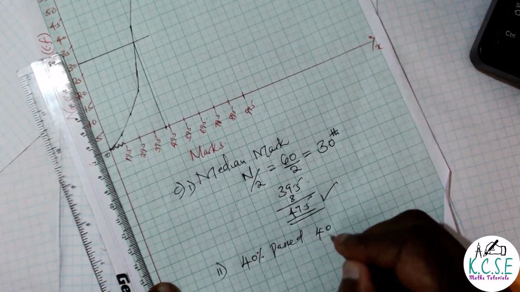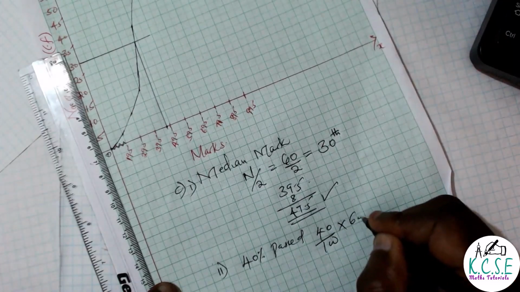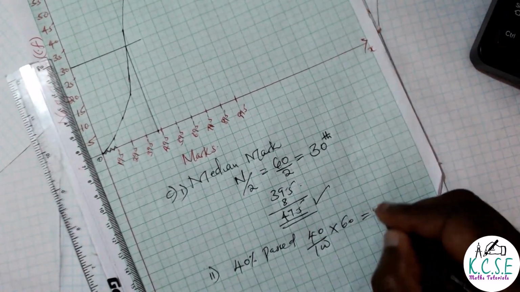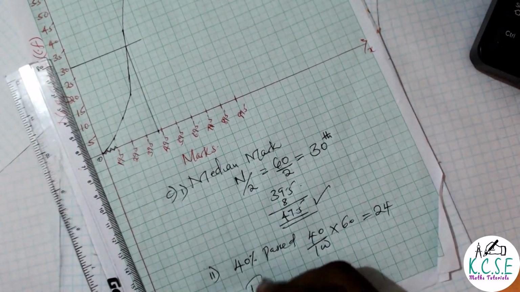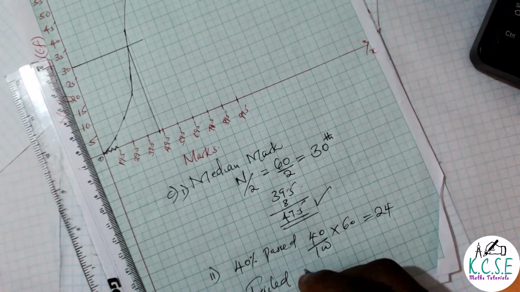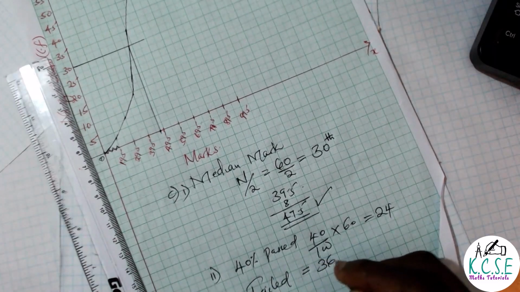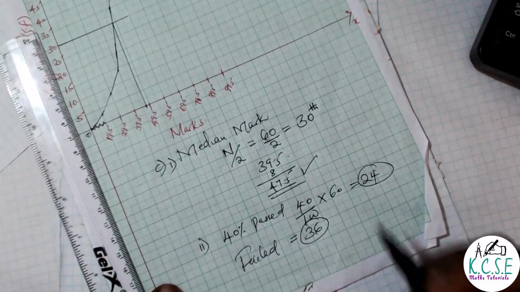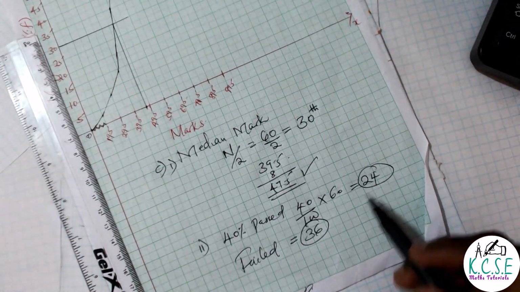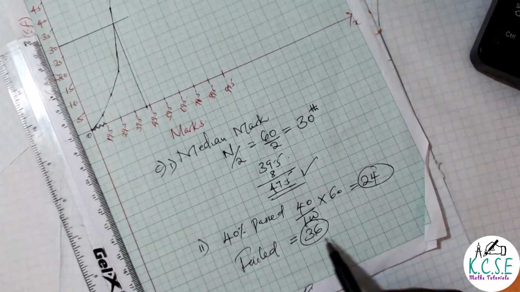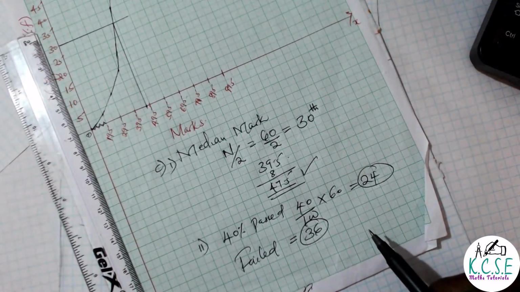It will be 40 by 100 times 60, because there are 60 students. So 24 students passed. Because there are 60 students in total, that means the ones who failed were 36. To get the pass mark, this is what it means.